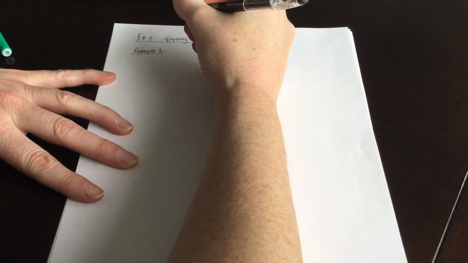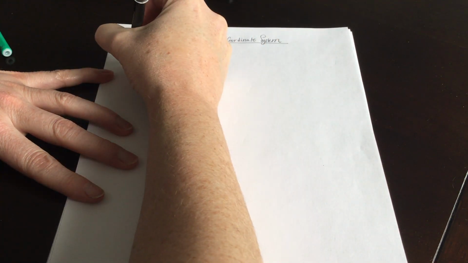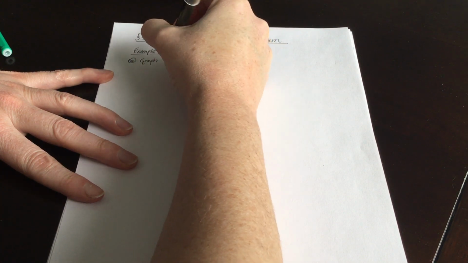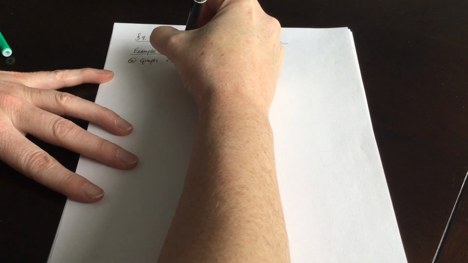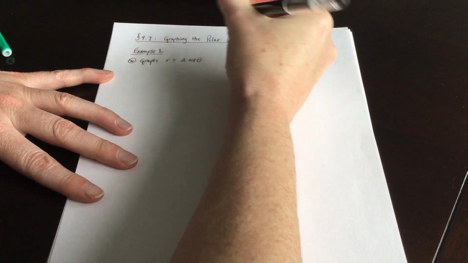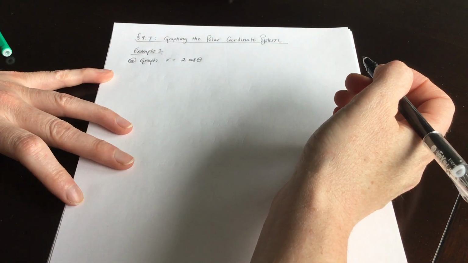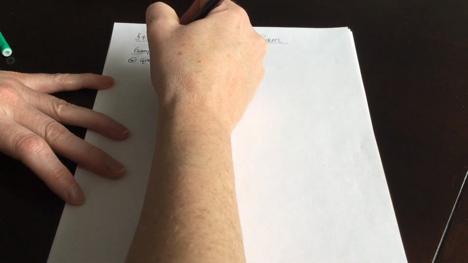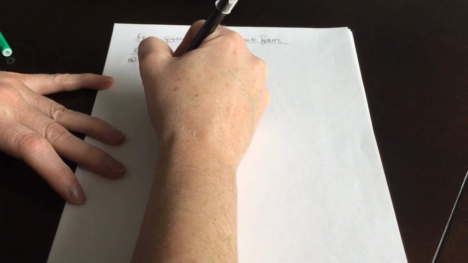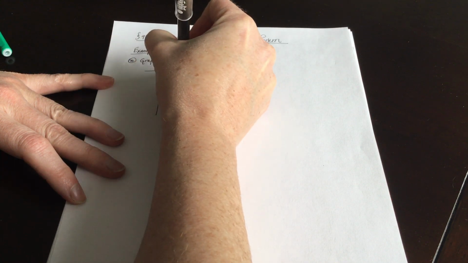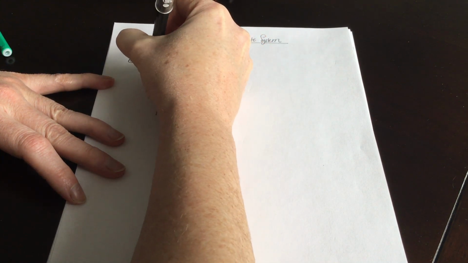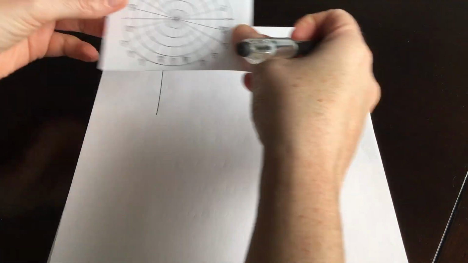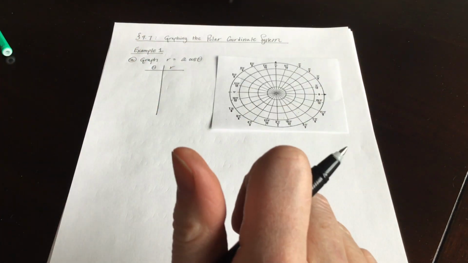So, for example one, part A, let's say I ask you to graph r equals 2 cosine theta. If you're going to graph this, then probably, day one, it would make sense to just t-table things out. And I'm gonna use this type of polar graph paper here.